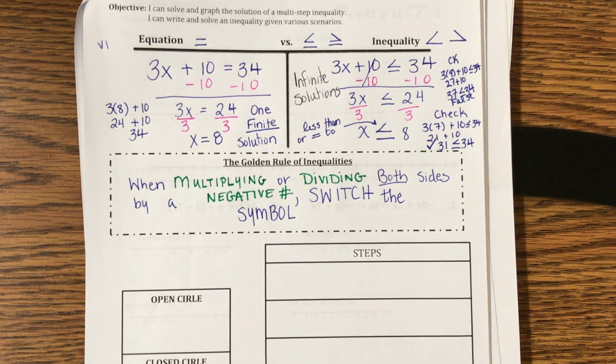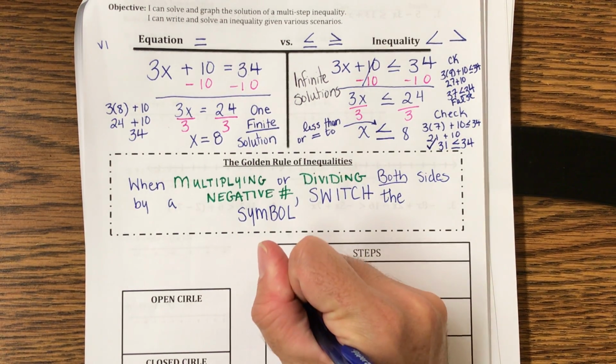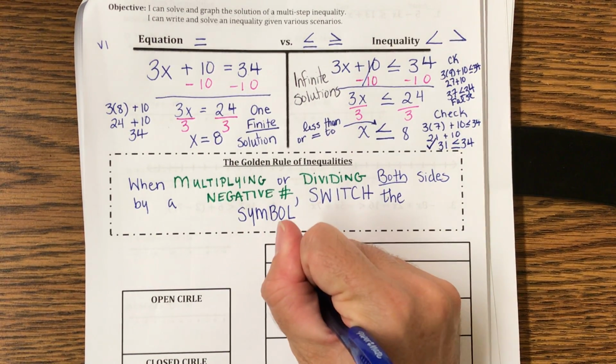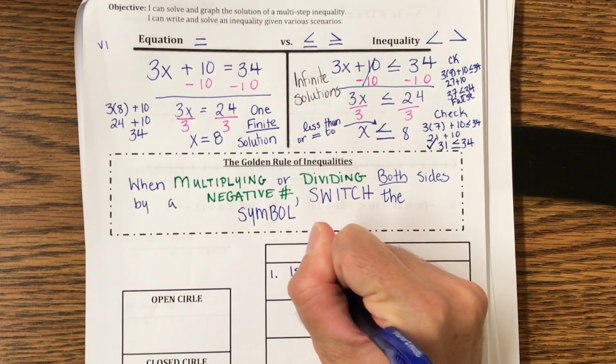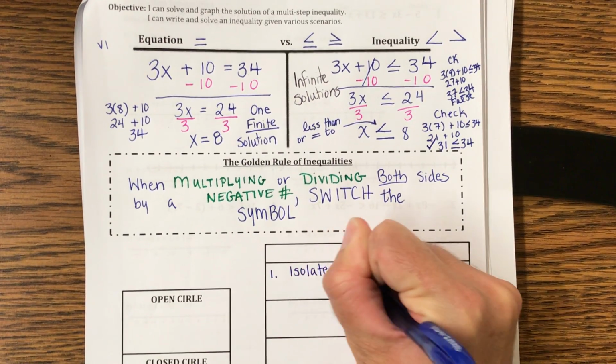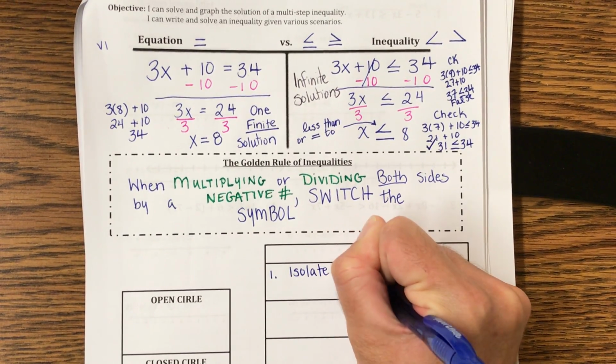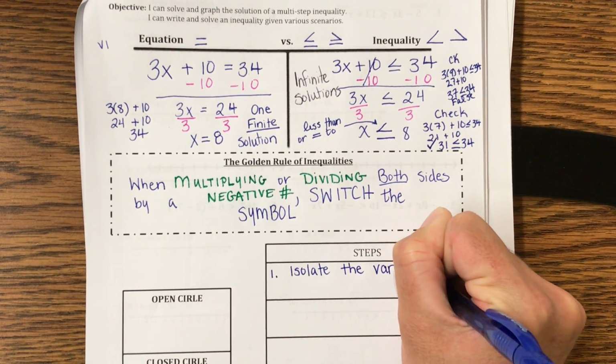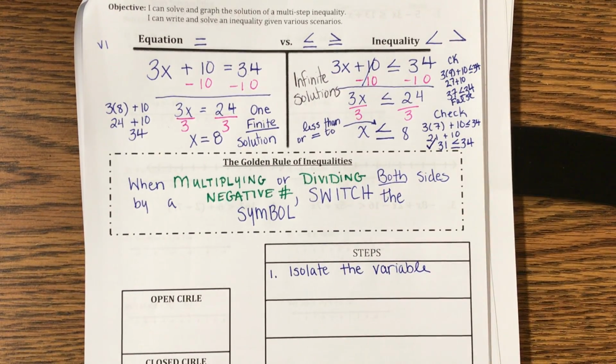So let's write down our steps. The first thing we're going to do is we always want to isolate the variable. Now, when we do this, in equations, it doesn't matter what side the variable is on, if it's on the left or on the right.